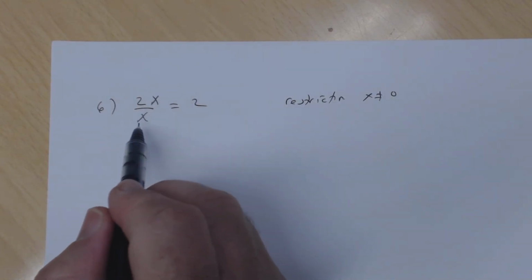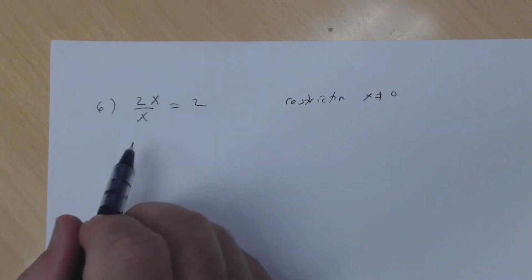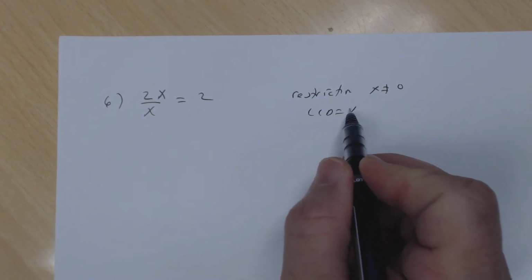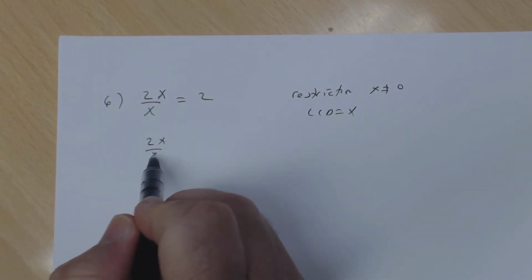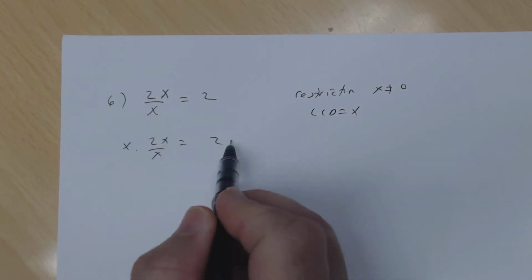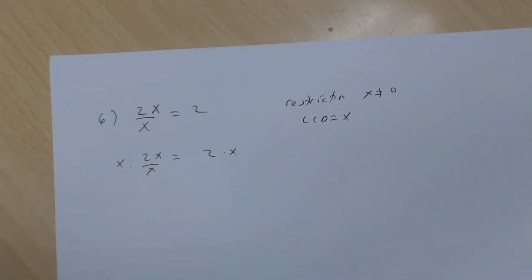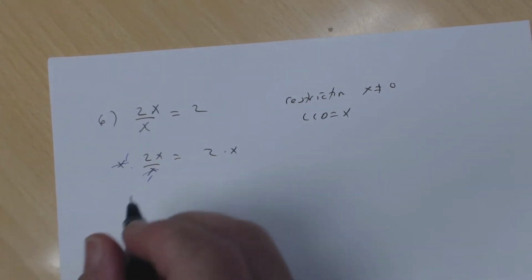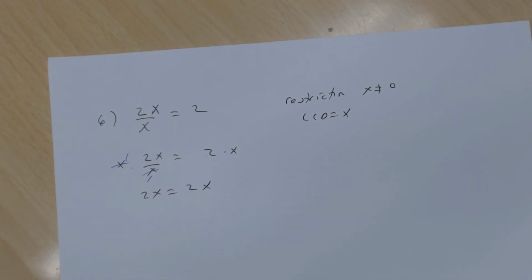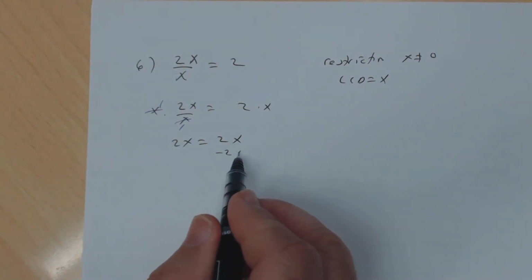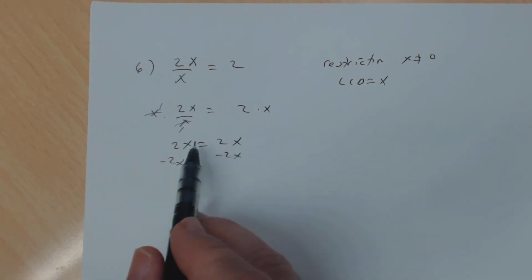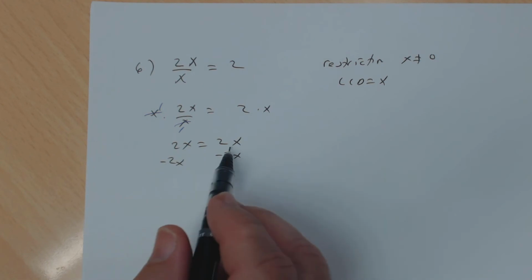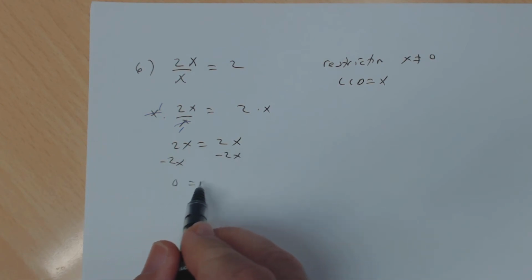Because if x is 0, that makes this denominator 0. It doesn't matter what the numerator is, as long as the denominator is not 0. And so the LCD would be x. If I multiply both sides by x and then simplify, these x's divide out, and I get 2x equals 2x. If I subtract 2x from both sides, notice what happens: I get 0 equals 0.